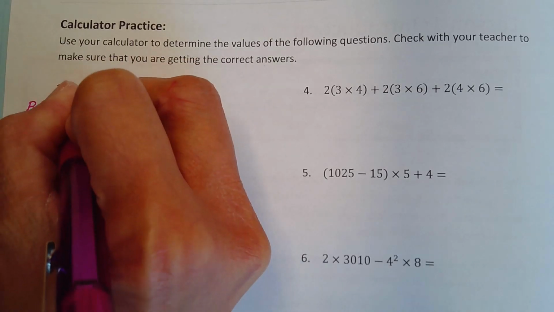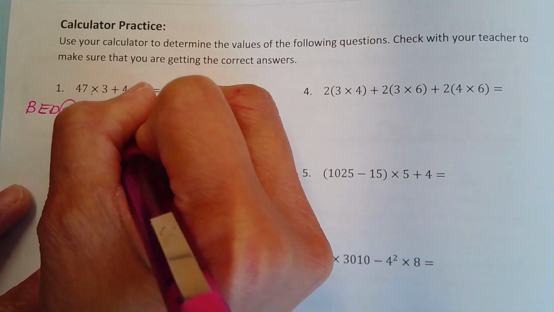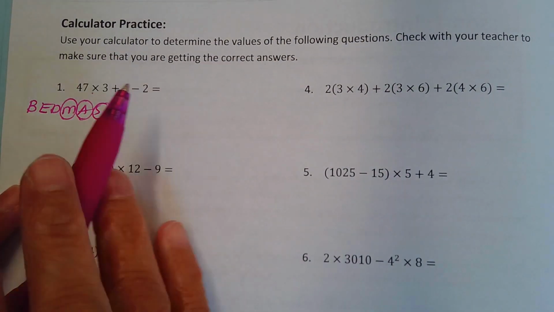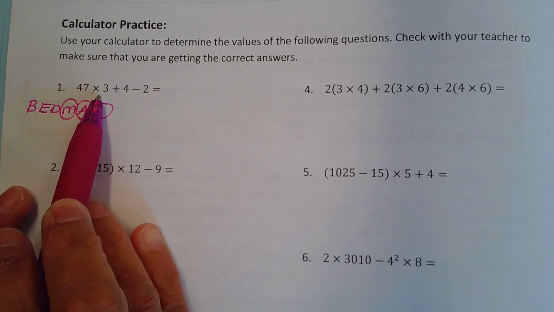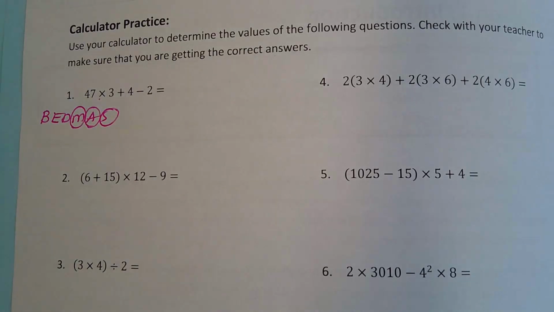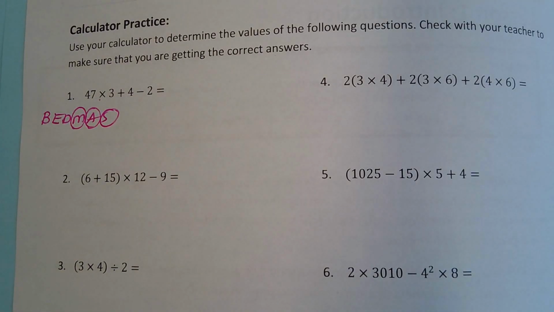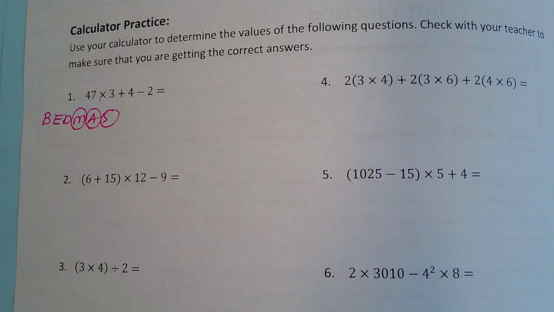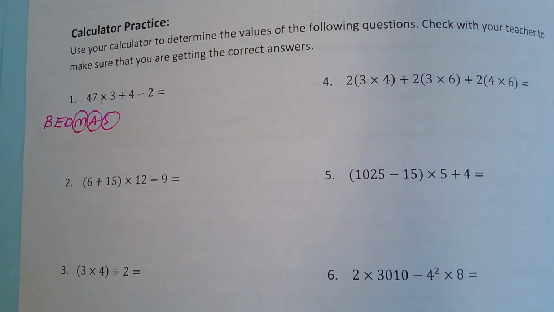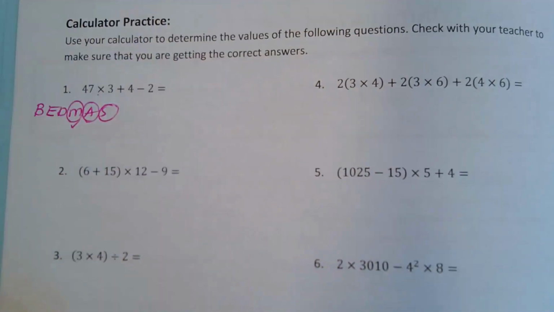I see multiplication, I see addition and subtraction. So your calculator is working out 47 times 3. And once that's worked out, what's 47 times 3? 120, so 141. Right? 141. So that's that part.